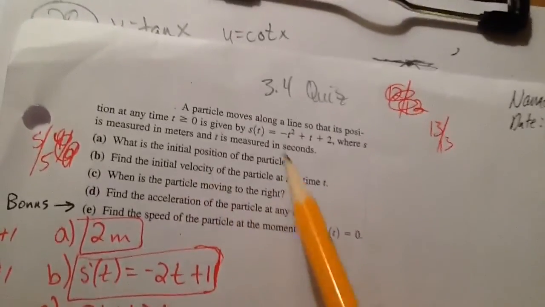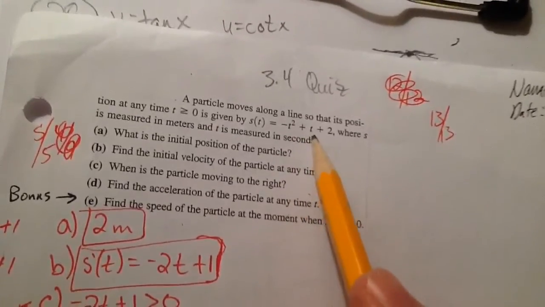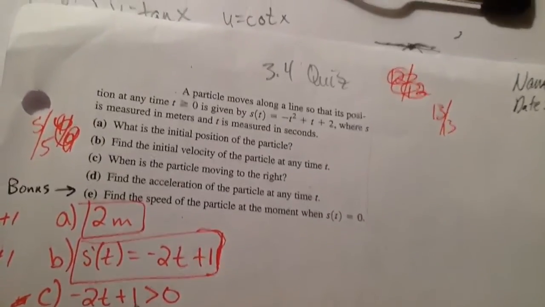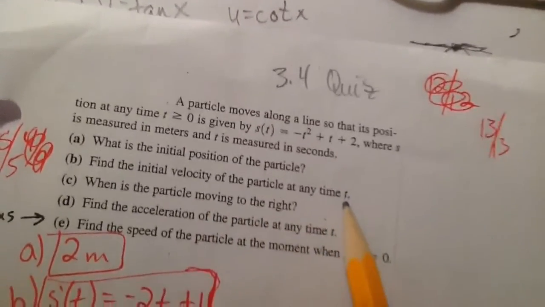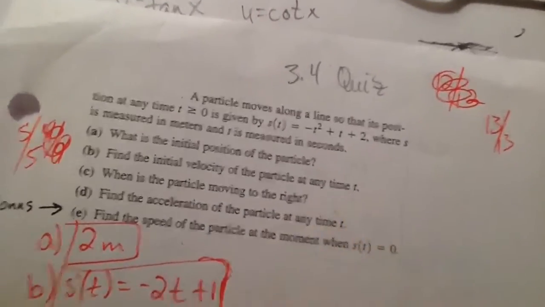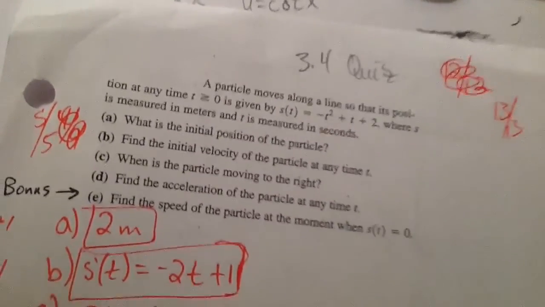Initial velocity, so you find the derivative of that, which would just be negative 2t plus 1. There it is. Oh, at any time t. Oops. So I was going to say plug in 0, but it's at any time t, so you just leave it at negative 2t plus 1. There it is.